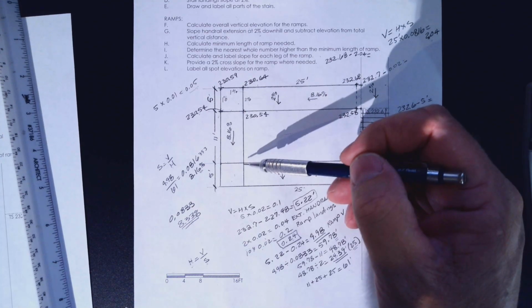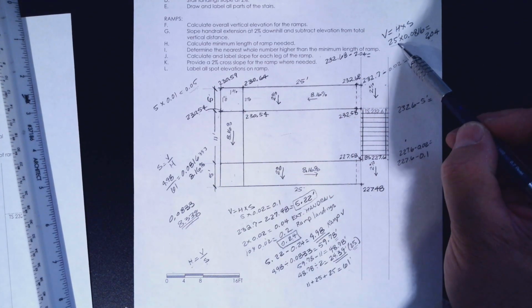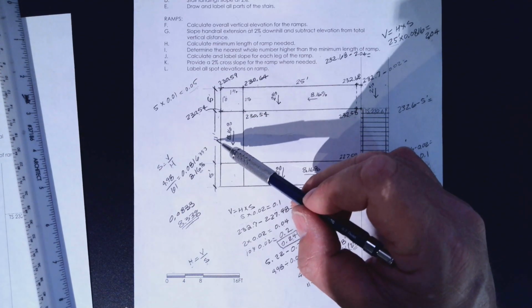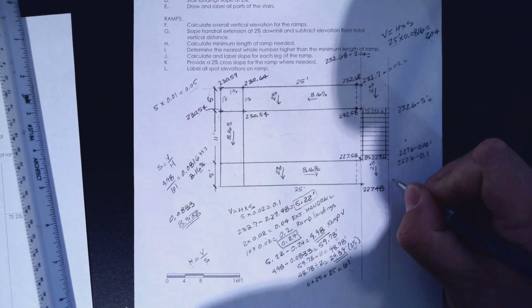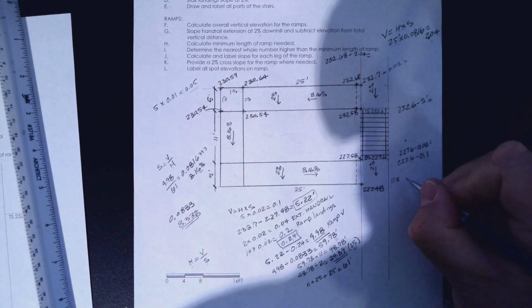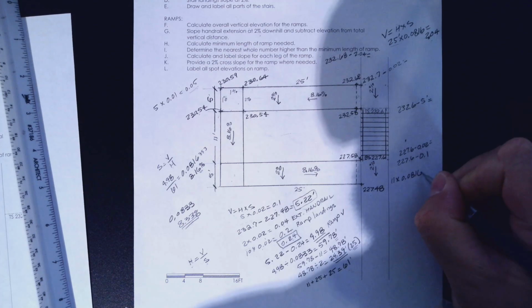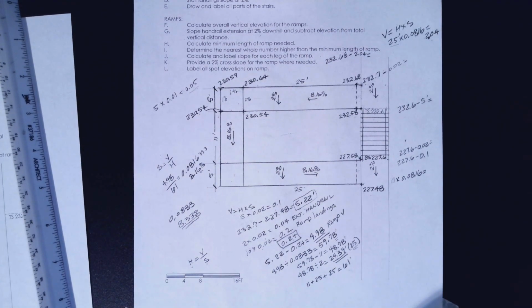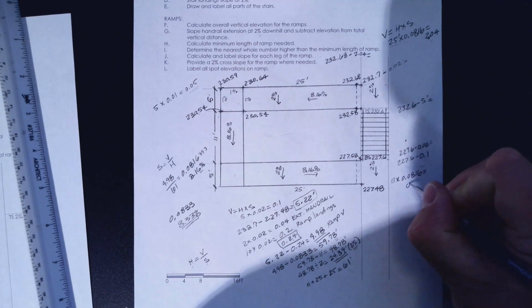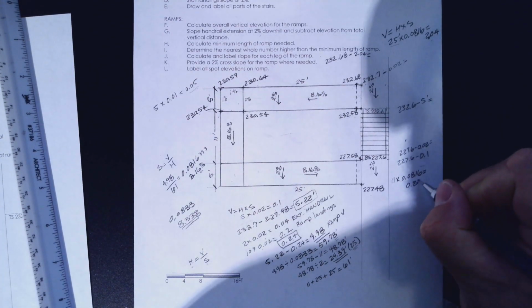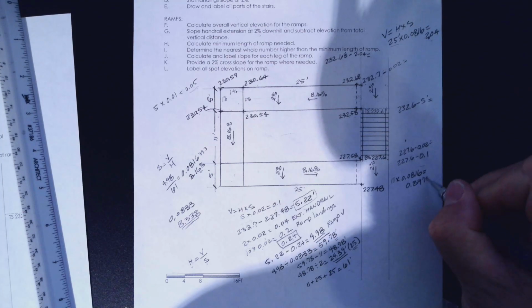We're going to drop how far? Now instead of going 25 feet at 8.16%, we're going 11 feet at 8.16%. So we'll go ahead and write that right here. 11 feet times 0.0816 equals, it's long, so I'm going to do this, 0.8976. And what do?